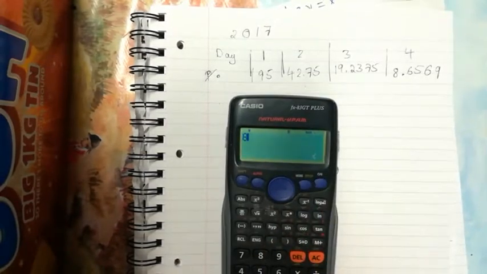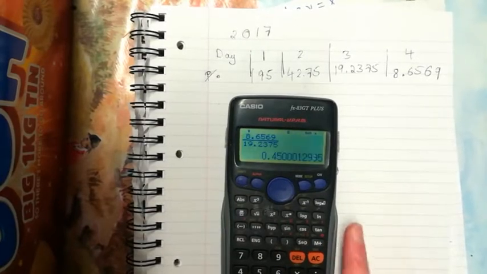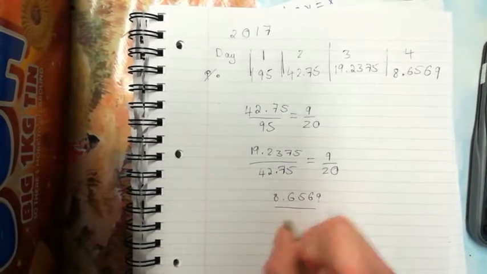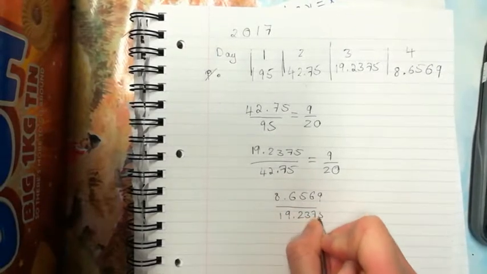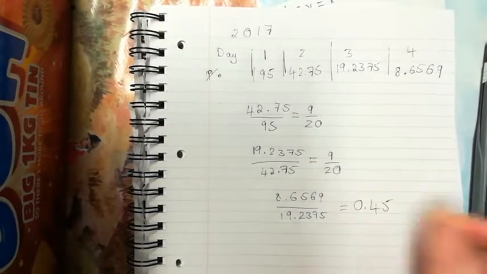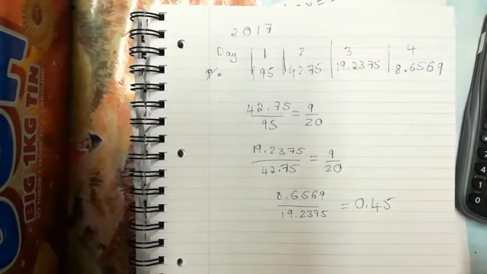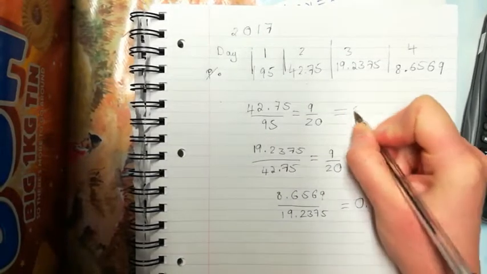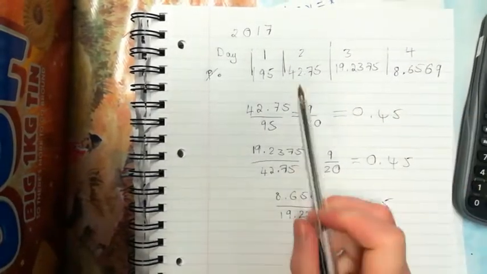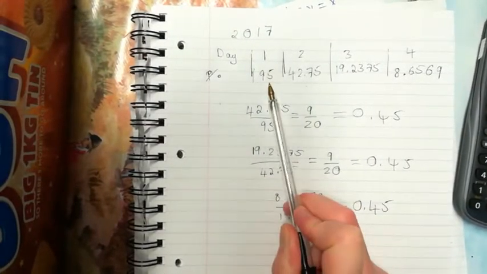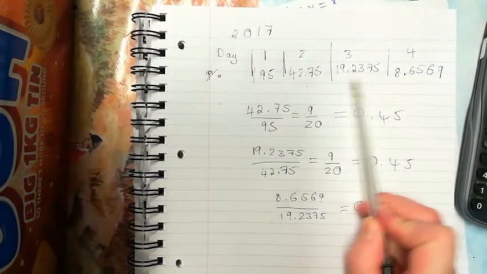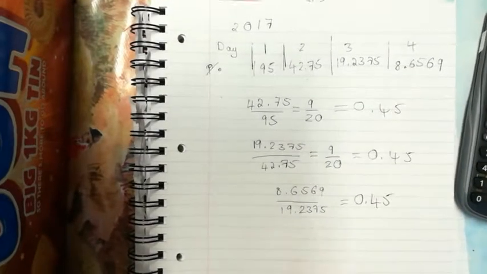Sorry, I did that the wrong way around. It's 8.6569 over 19.2375. And for the last one, I get 8.6569 over 19.2375, which comes out in decimal as 0.45, and 9 over 20 is equal to 0.45. So they're all 9 over 20 or 0.45. So if we multiply this term by 0.45, we'll get the next one. If we multiply this by 0.45, we'll get this. Similarly, if we multiply this by 0.45, we will get term number 4.